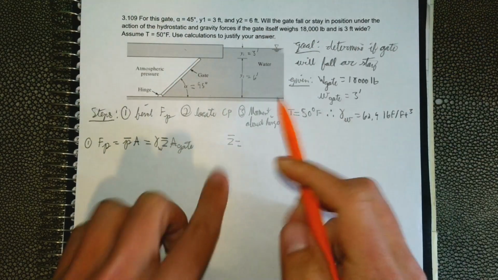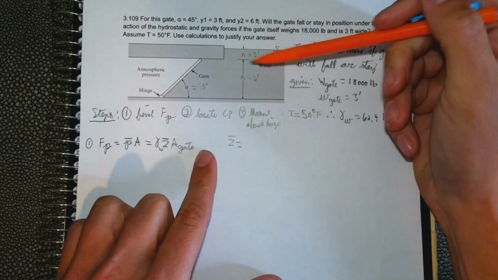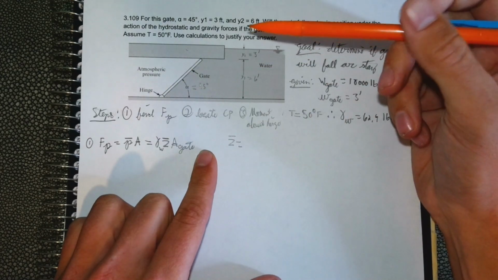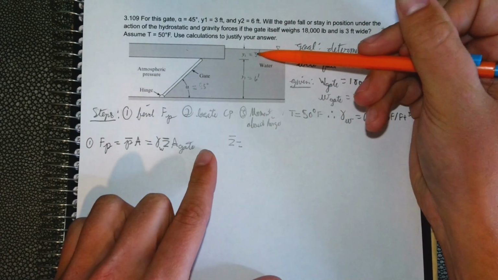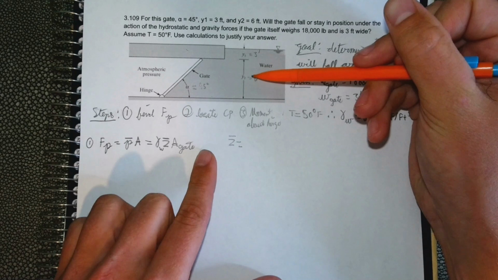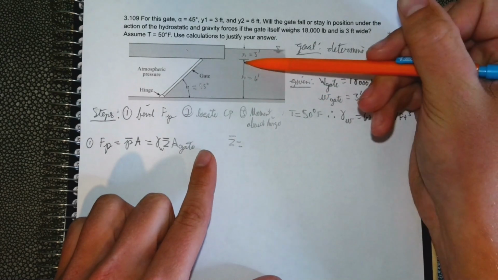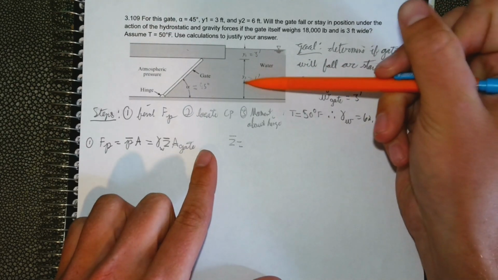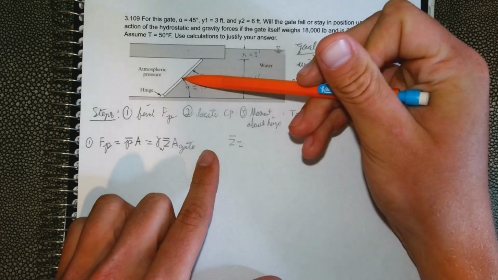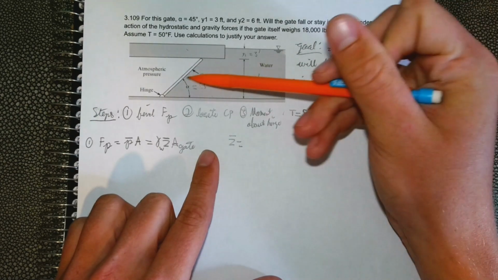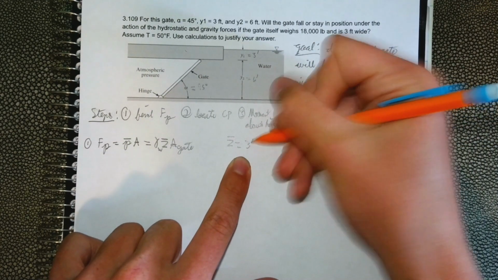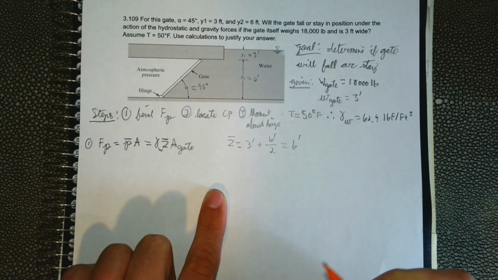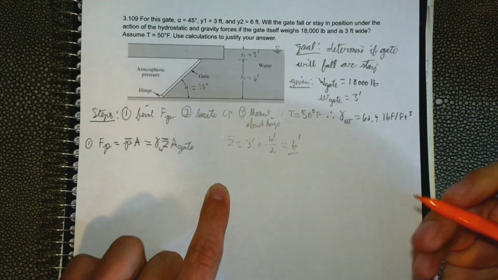The gate is a rectangle, so the centroid will be halfway. We go down 3 feet, and then down 6 feet all the way to the bottom. The Y2 starts at the beginning of the gate and goes to the bottom, so we can halve it, and the centroid is at half of that, so 3 feet. So it'll be 3 feet plus 6 feet divided by 2, which equals 6 feet. So that's our z value.